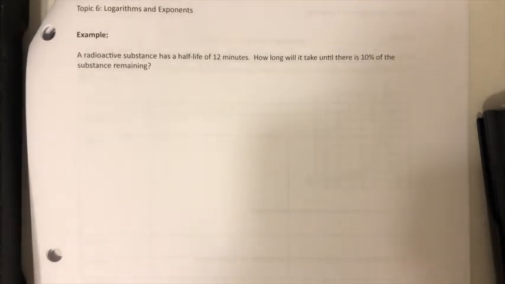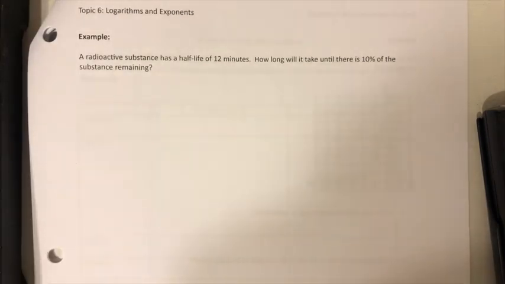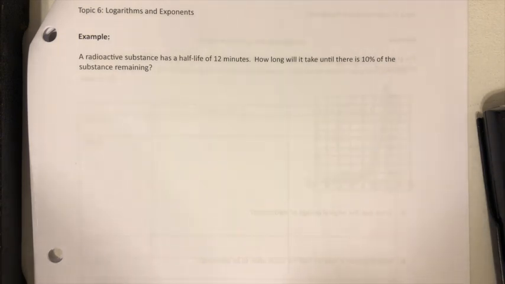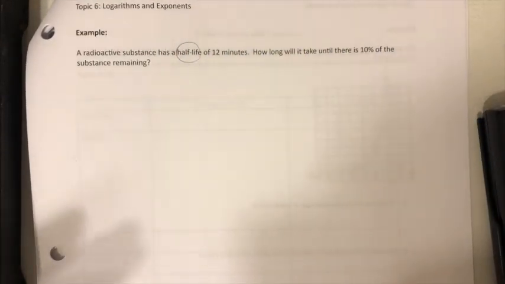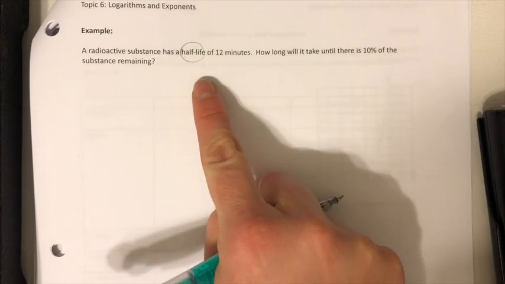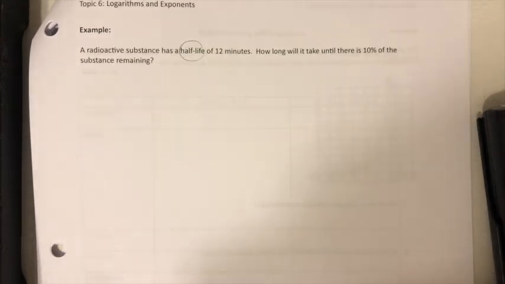This example, we've got tons of space because there's a lot of things that we need to think about. So a radioactive substance has a half-life of 12 minutes. How long will it take until there's 10% of the substance remaining? So a lot of radioactive things just decay naturally, right? They start dying, and a lot of them have what we call this half-life. So I know some of you have taken chem, and so you might have seen that before. Basically, half-life is the time it takes for half of it to disappear, half of it to die, okay?